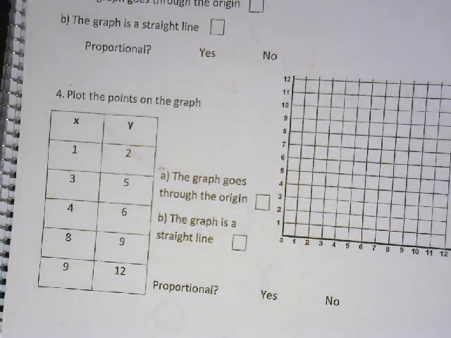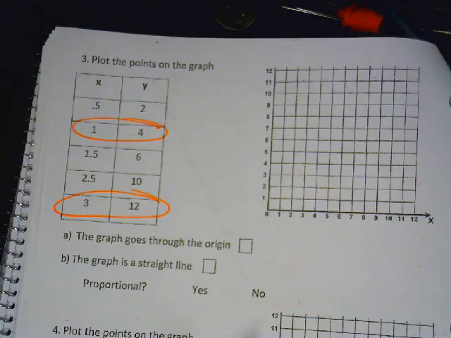All right. Give you guys a couple seconds to do page 23. What's the first thing you have to do? Graph it. Number 3 together.